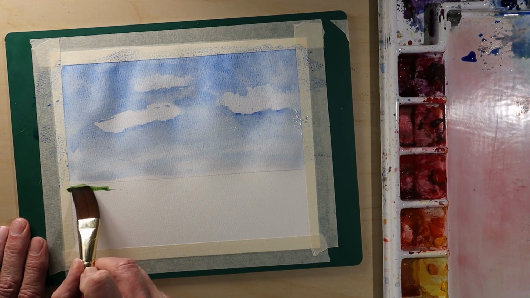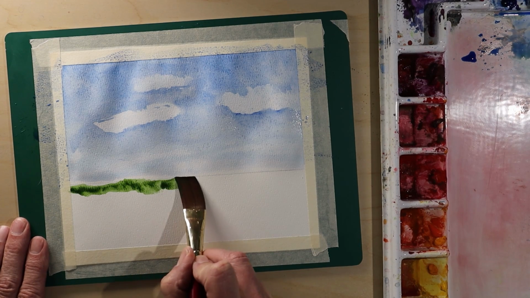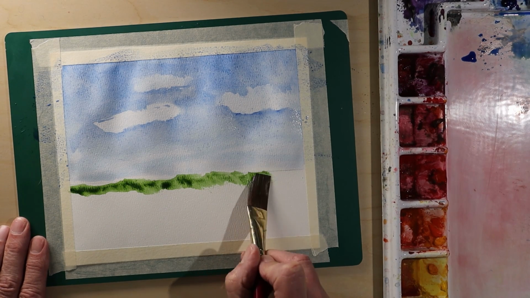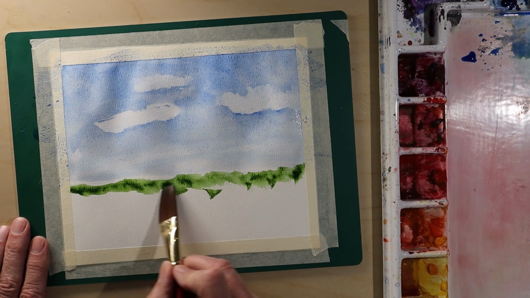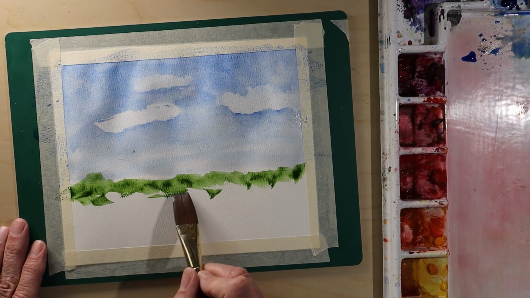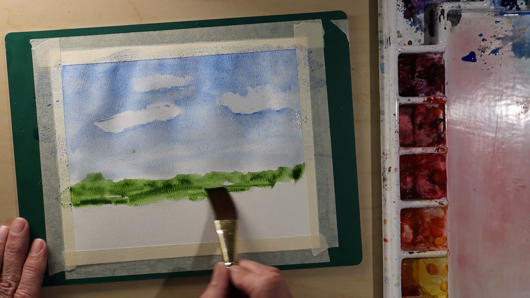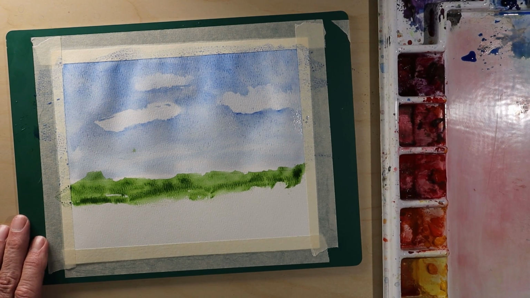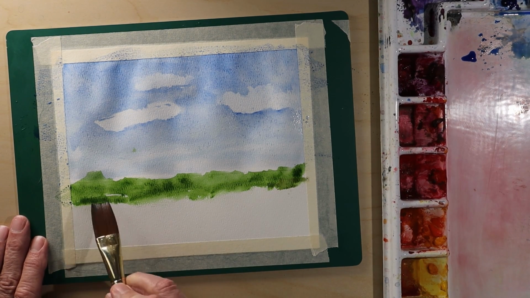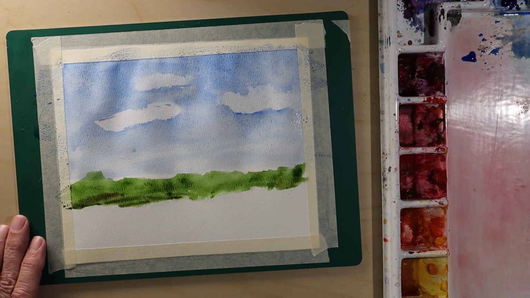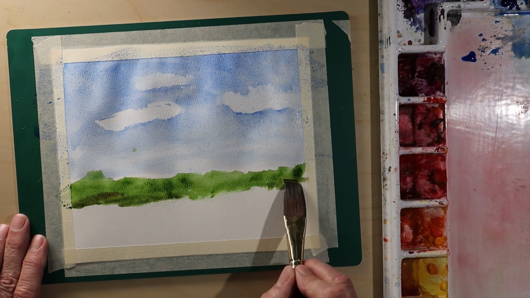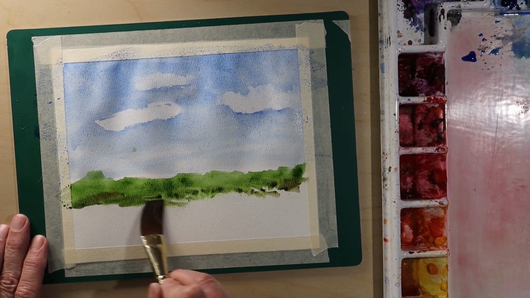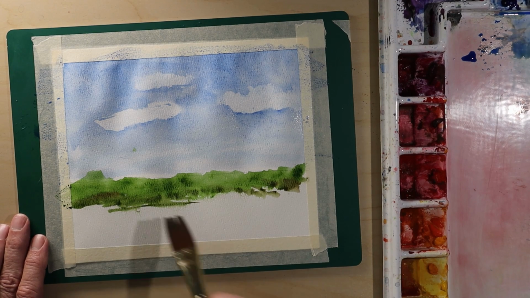And again, we're not making this into any fancy painting or anything today. I'm just putting in some rough shapes so you can get an idea of what I'm doing. A little bit more down here.